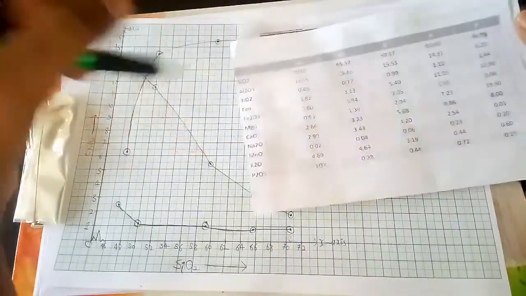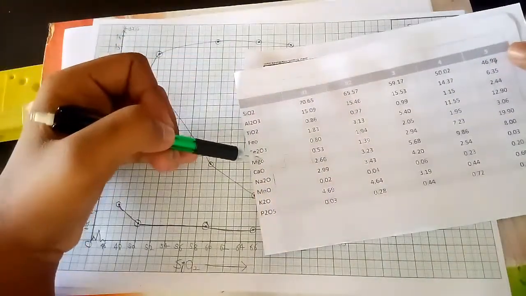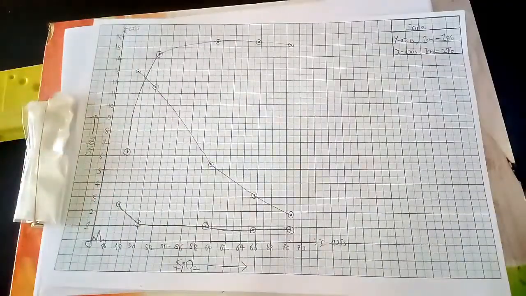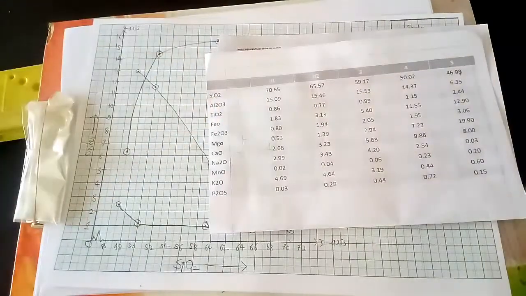So I will make another graph that is of SiO2 and Fe2O3. Okay, so I will pause the video once again. You can see this. It's looking like this, okay. So I am pausing the video now.